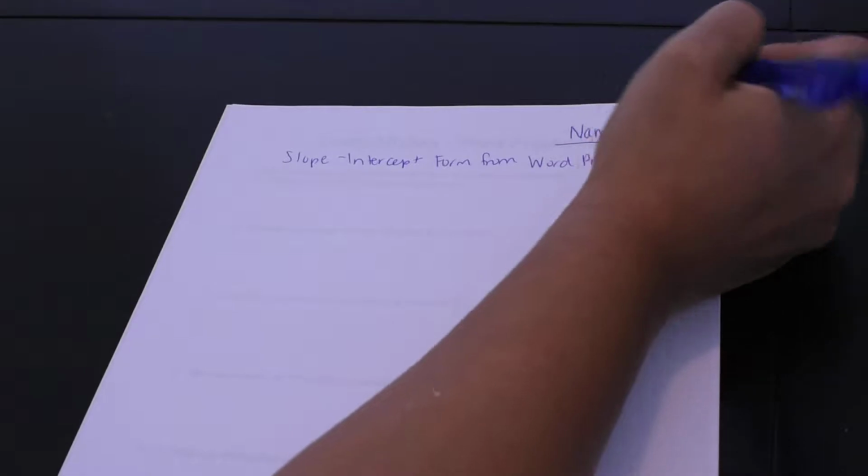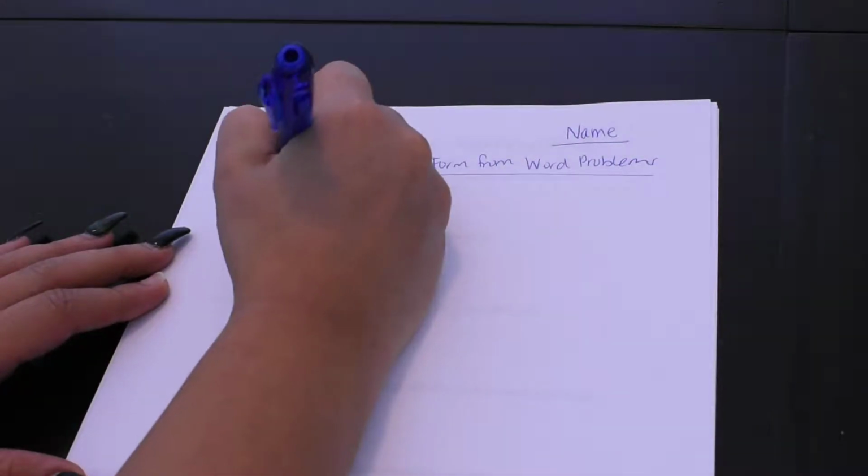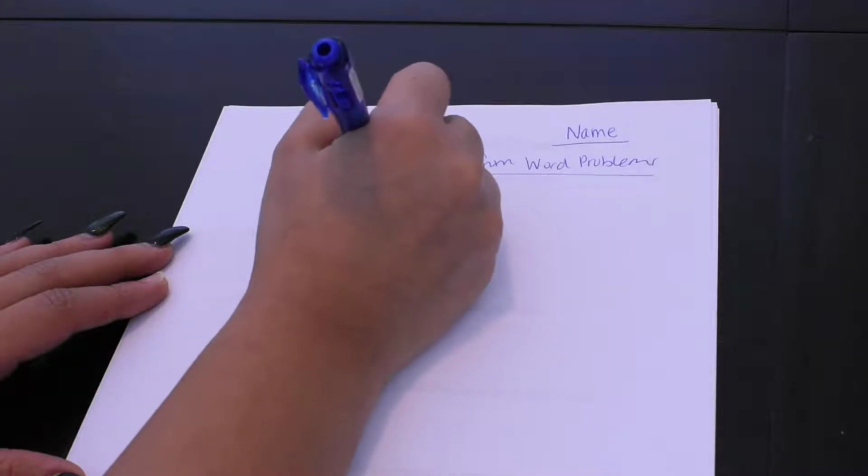All right, so this is slope-intercept form from word problems. All right, and recall that slope intercept form is y equals mx plus b.